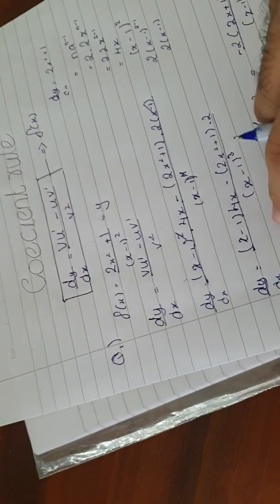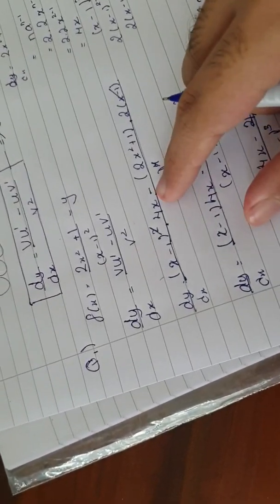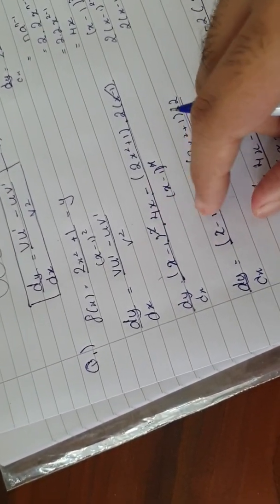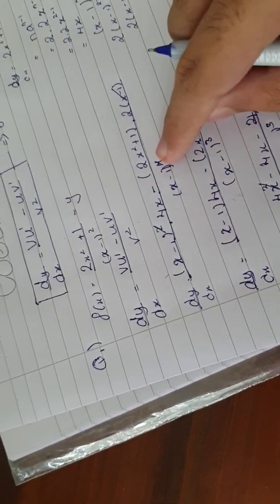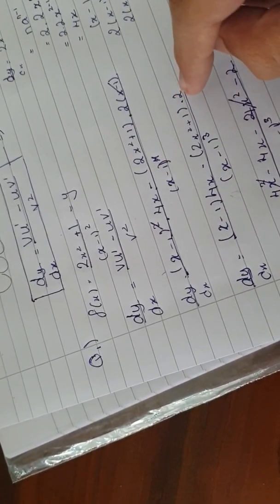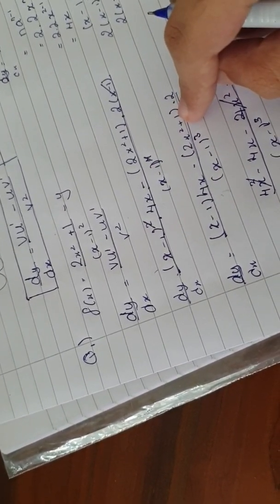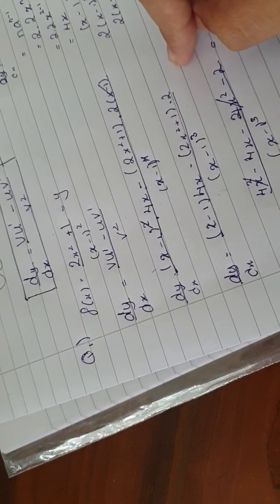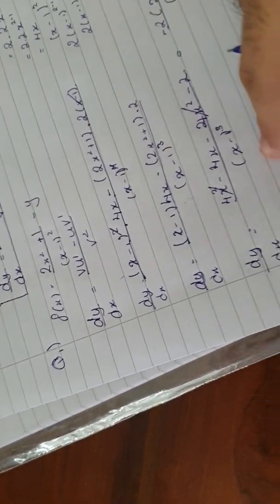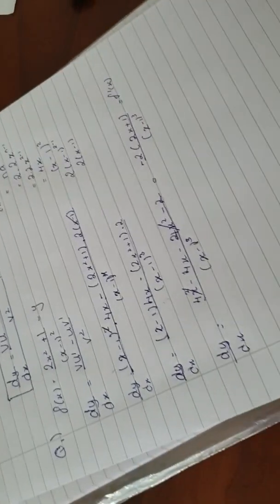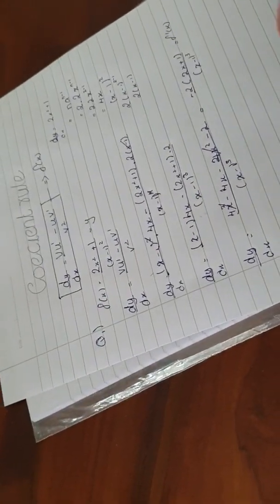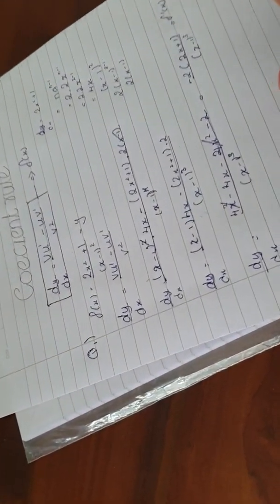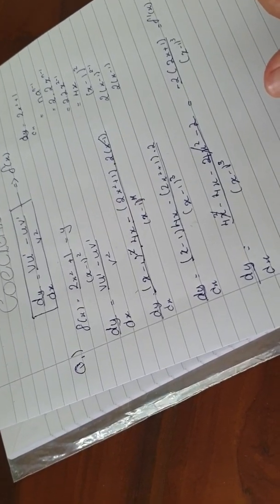And now you have to check whether your simplifications are right. Here 4x minus 4x cancel, this and this is minus 4x squared, this and this is also minus 2. So here you have the first derivative of f(x). And there you have it, one question is done. We are going to move into the next question.